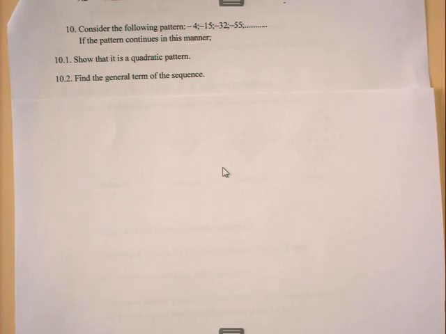But it's clear, consider the following pattern: minus 4, minus 15, minus 32, minus 55. If the pattern continues in this manner, show that it is a quadratic pattern. And then 10.2, find the general term of the sequence.